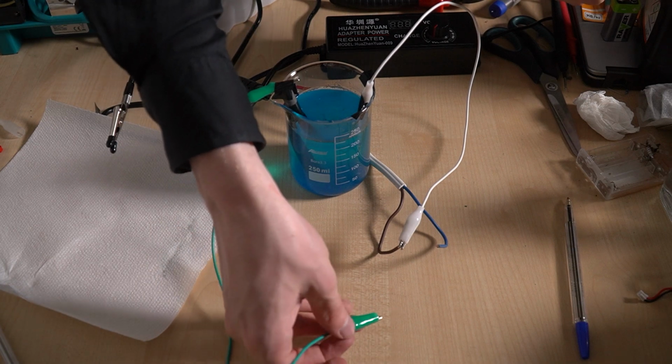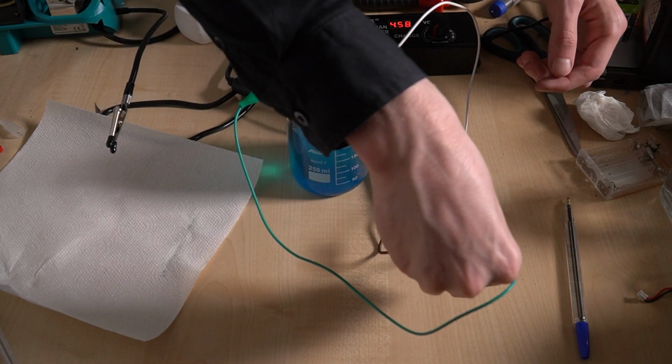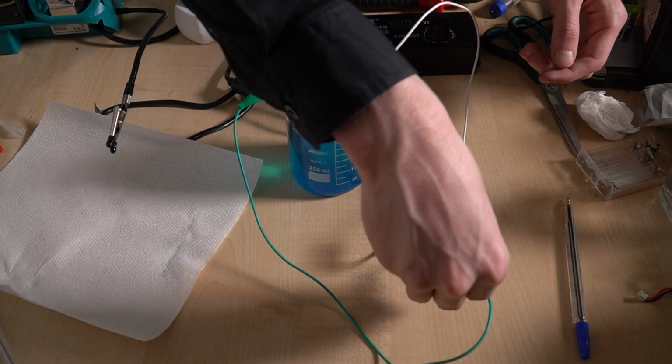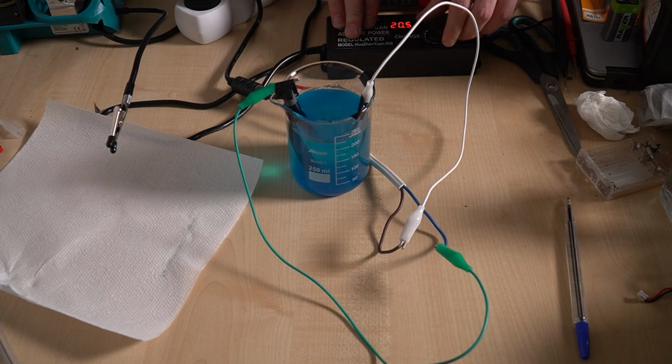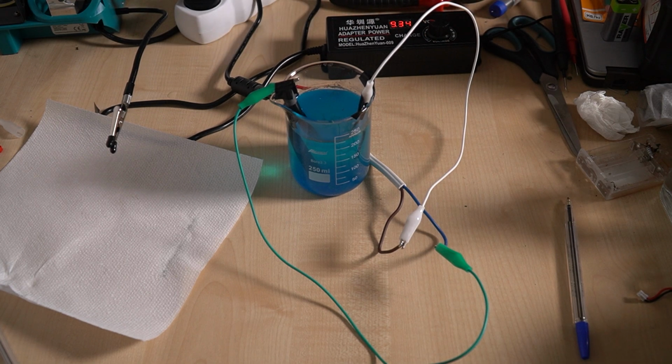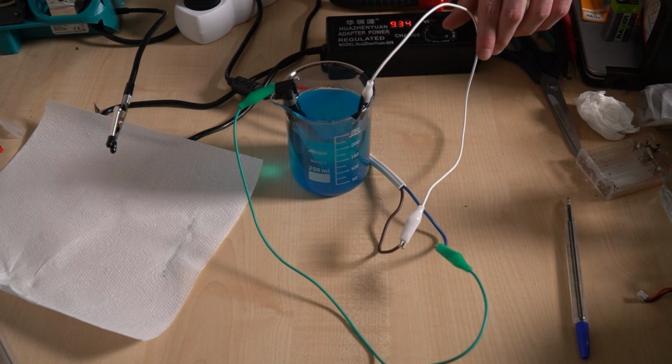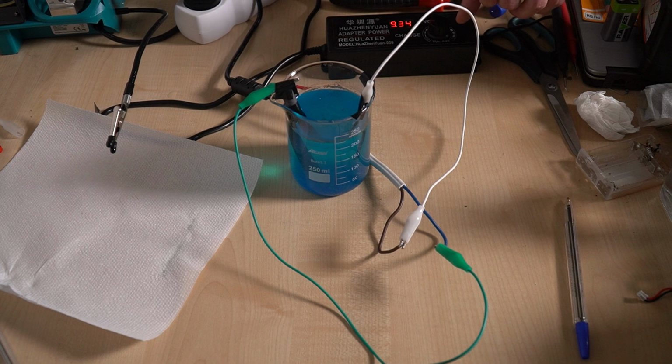Now that it's on 0, we can go like this. And now, let it rip. Maybe not all the way up, maybe like... I hear this. It's doing something!